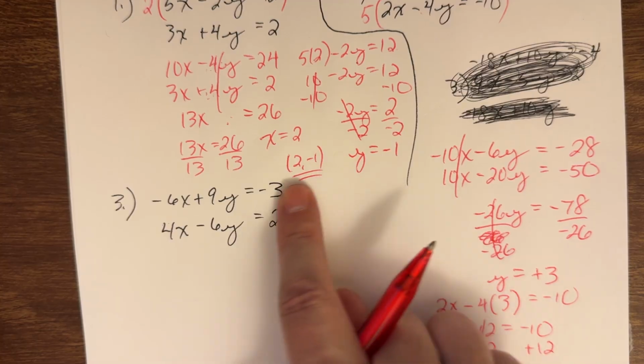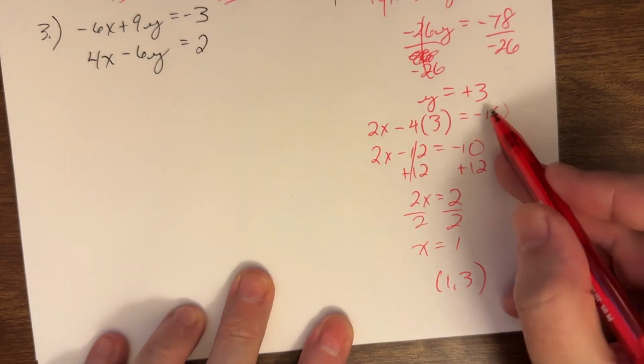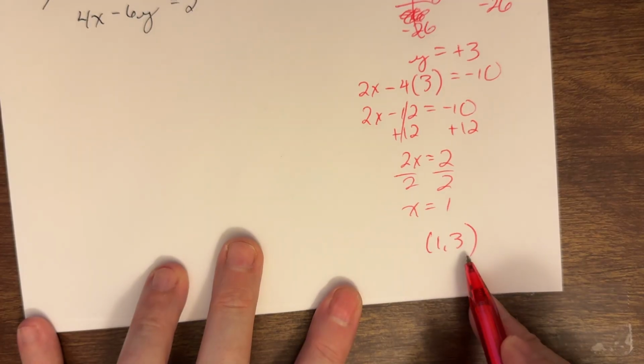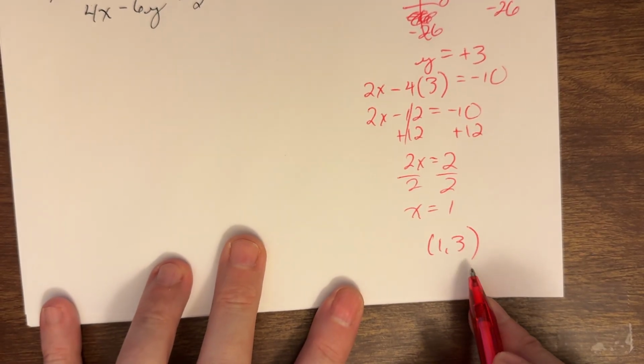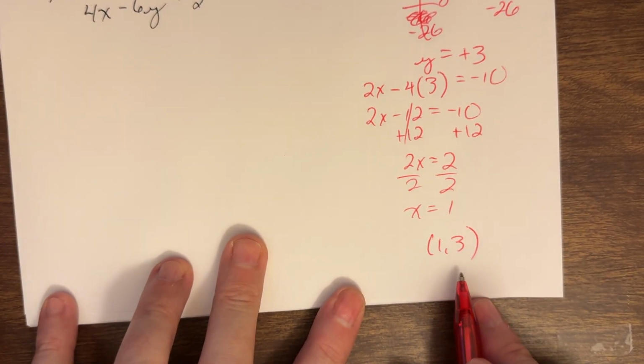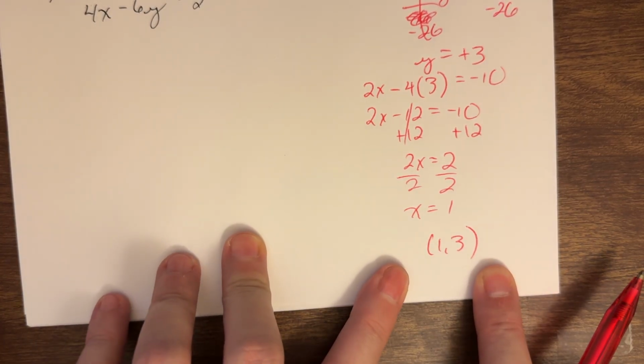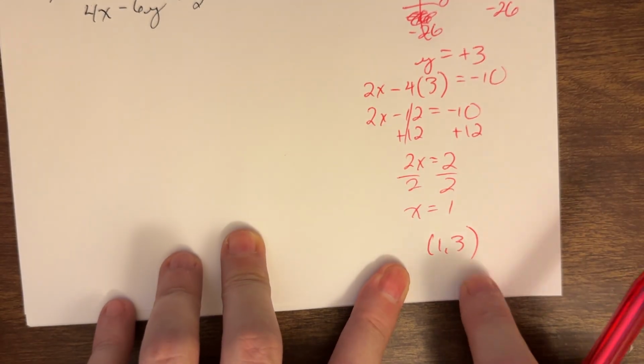So some people, that's like a natural left to right. But here they found y first, so it's very tempting. They write 3 comma 1, but it always, always, always goes x followed by y. So 1 comma 3. And again, everybody, this type of problem, it's easy to work down, have your answer at the end.